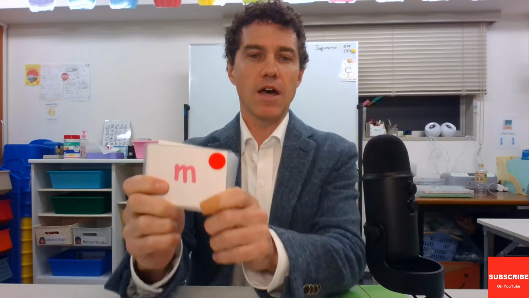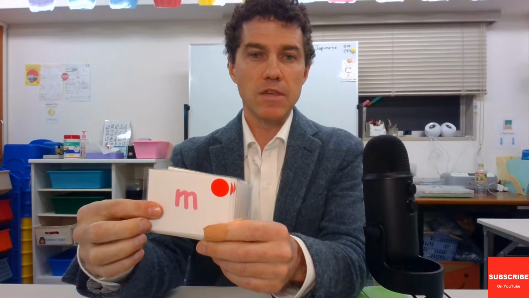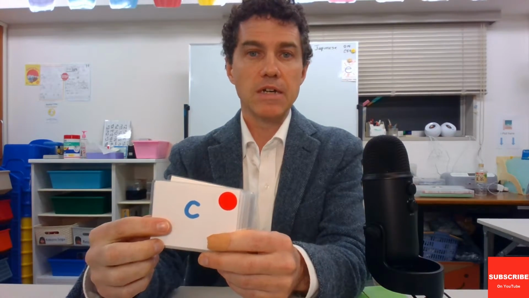And the actual materials that you need for the class are a set of grapheme cards. Graphemes are single letter cards that represent one sound. So this is an M card. This is the H card. This is the L card. This is the K card.